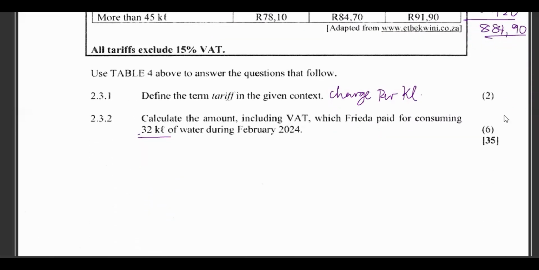Look at that. It has to include VAT. So you see, the question says including VAT. So we've got our answer as 884 rands 90 cents. How do we include VAT? We multiply by 1,115. So let's multiply by 1,115. And the final answer we have is 1,017 rands 64 cents.